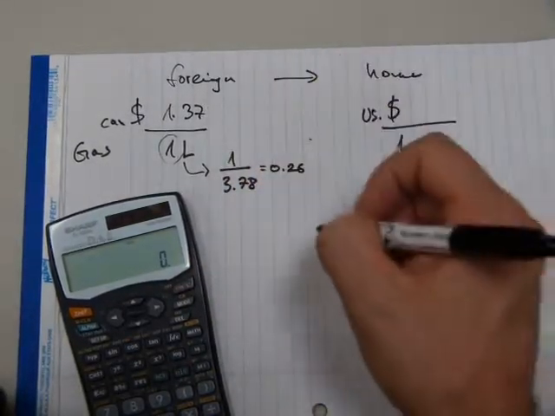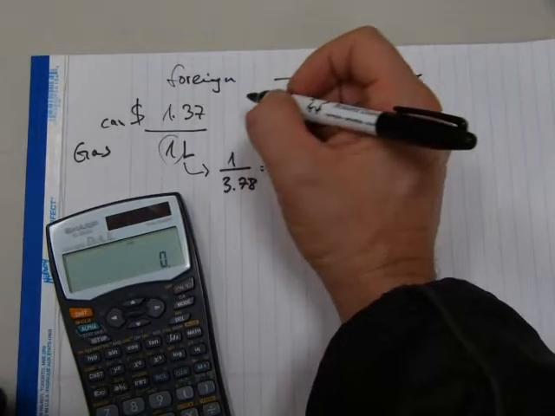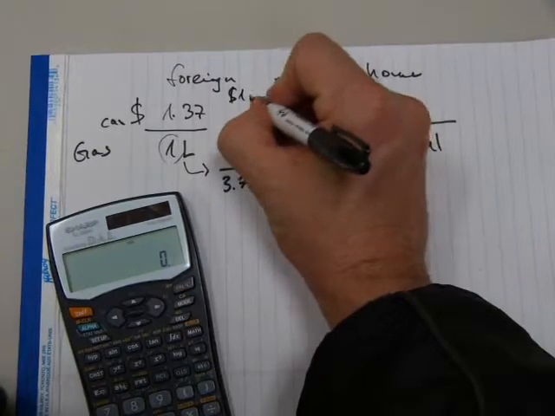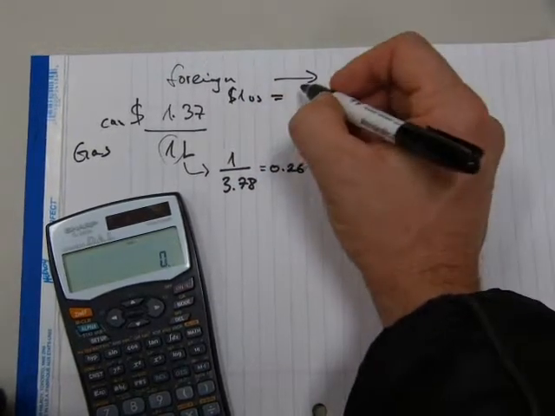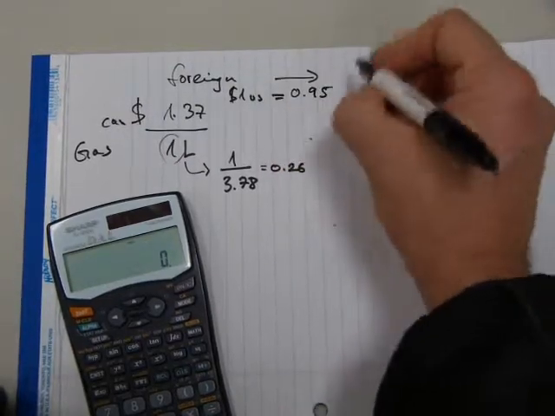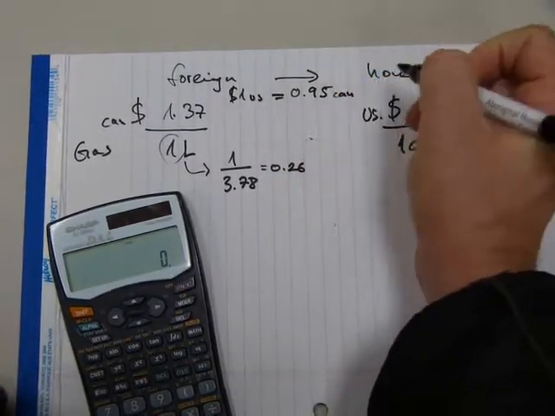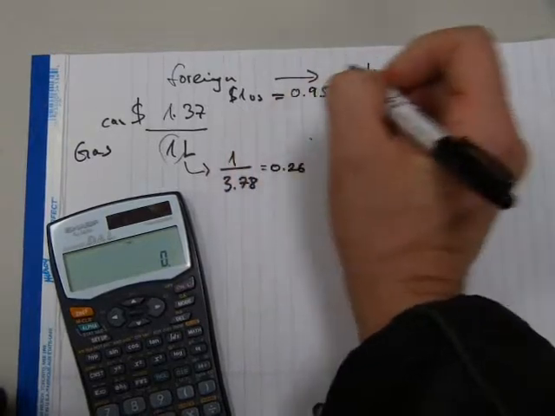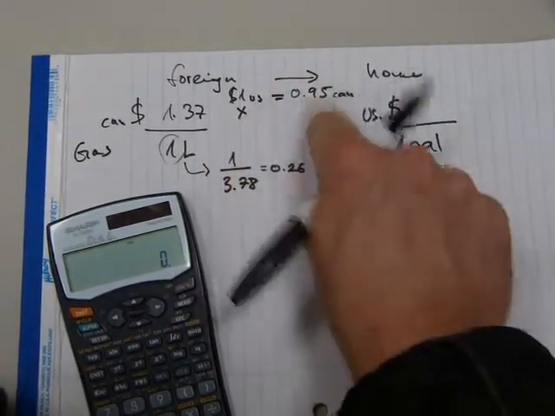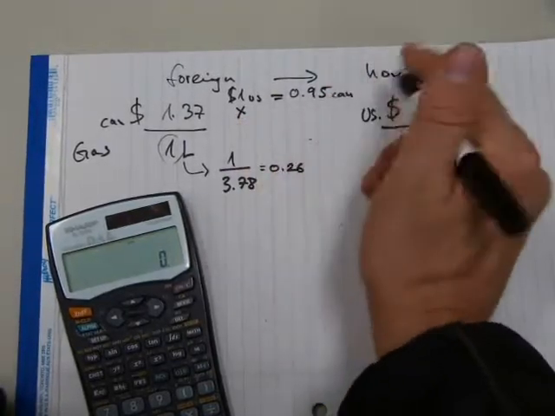We have to convert now the currency again. Say $1 US buys us, what was it last time? 95 cents Canadian. Therefore, now watch it, because the unknown amount is now here. Previously it was here, now it's here.